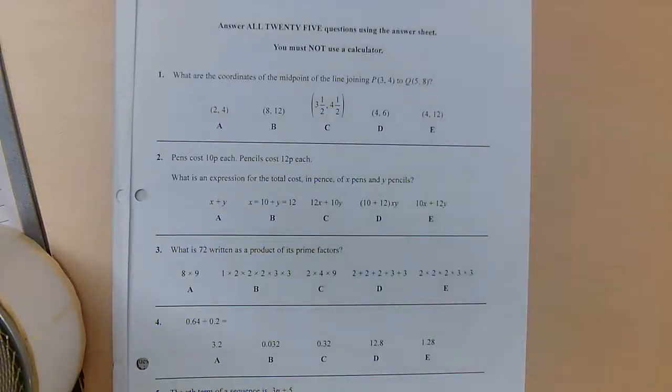Okay, this is homework paper 5, the higher tier. We're going to be going through the answers to the multiple choice questions, followed by the longer questions towards the end. So, question 1, the coordinates of the midpoint of the line joining P and Q.